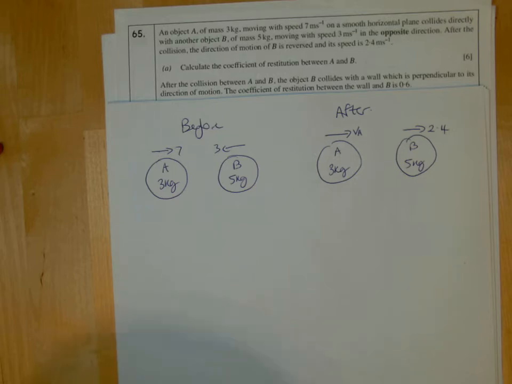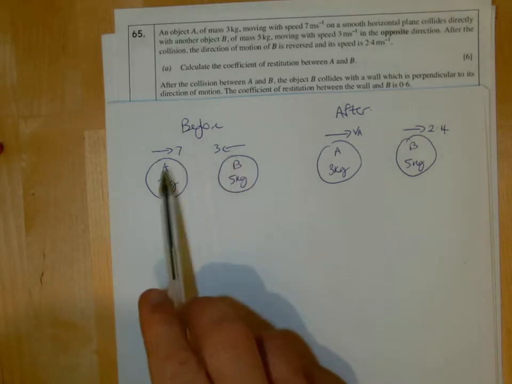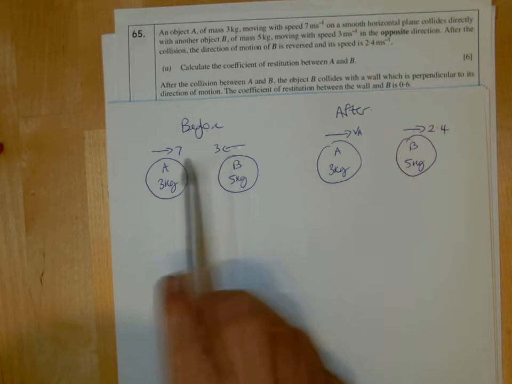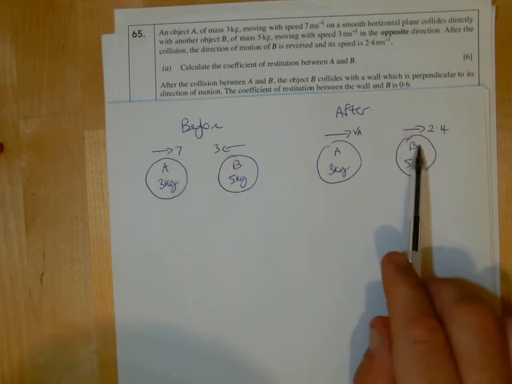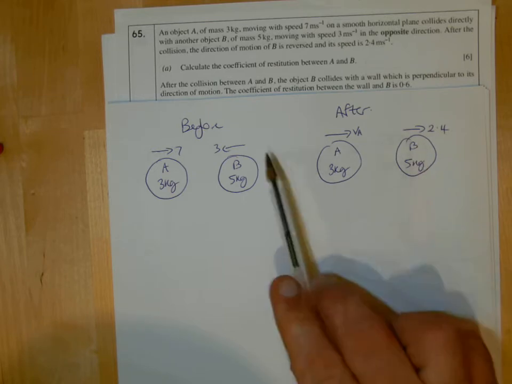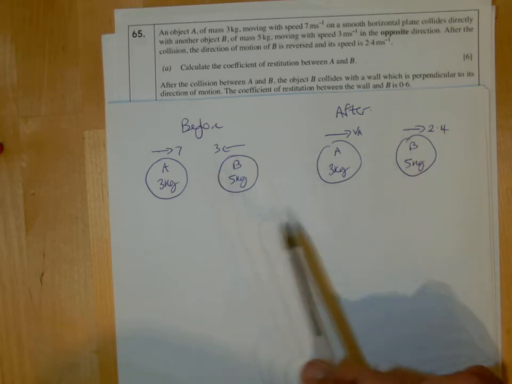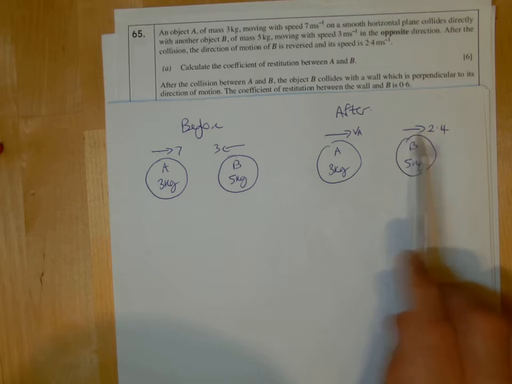Okay, so we've got this setup here where we're told all this information about A and B, that they're moving in opposite directions. So A is moving towards B. Afterwards, we're told that B's direction is reversed. Whereas it was going towards A, after the impact it's now reversed, it's going 2.4.